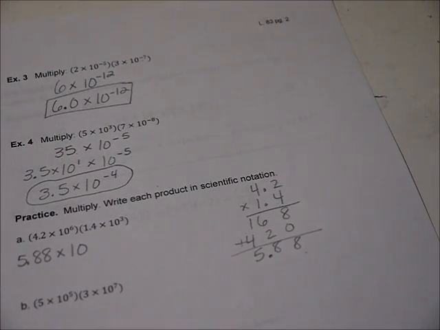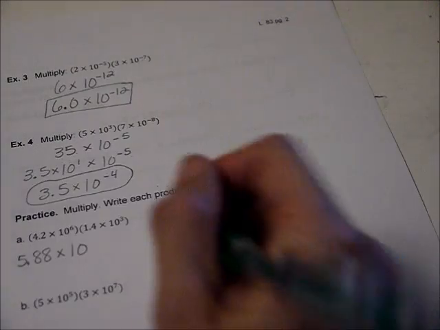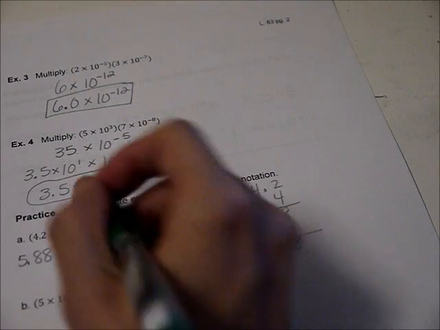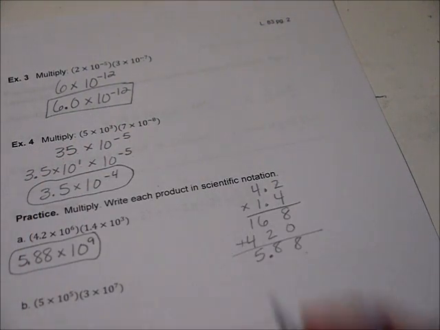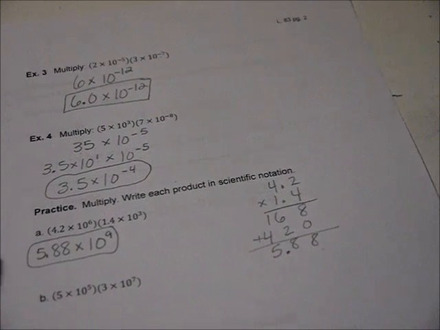Okay, so we've got 5.88 times 10 to the 6 plus 3. So we're going to have 10 to the 9th. Okay, and I'm checking my work so that you candy seekers don't catch me this time. All right, that one is correct.